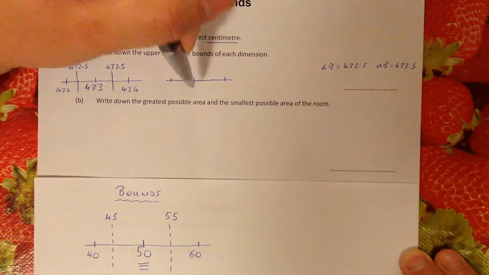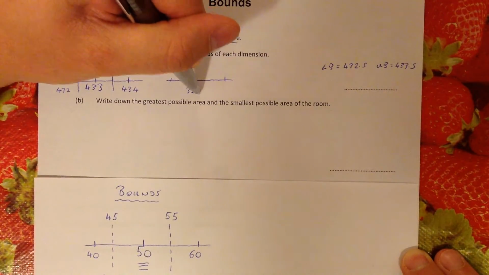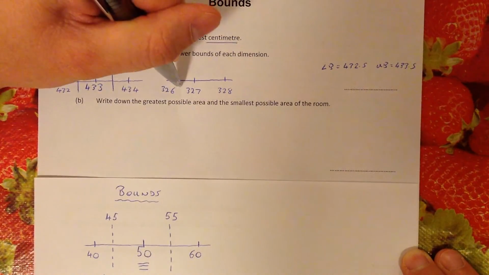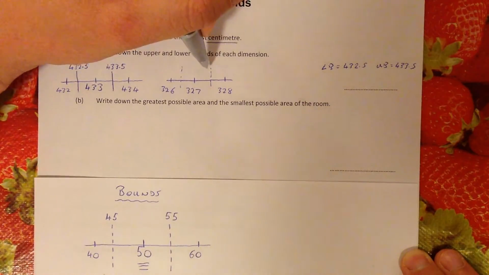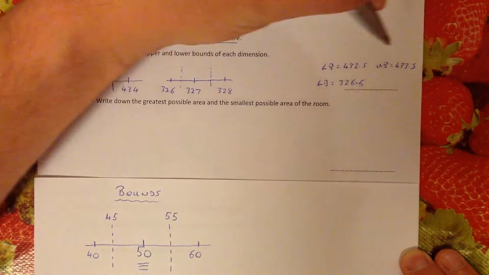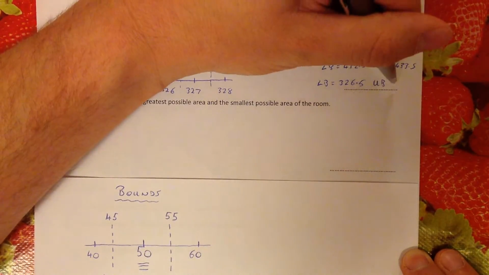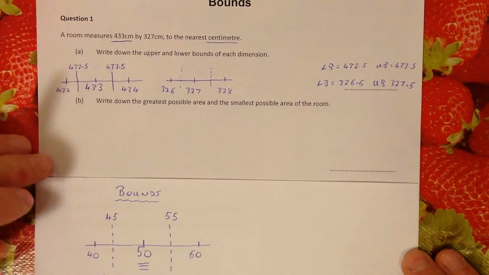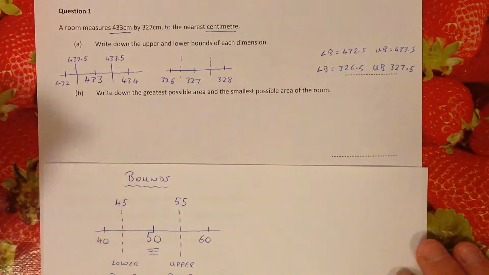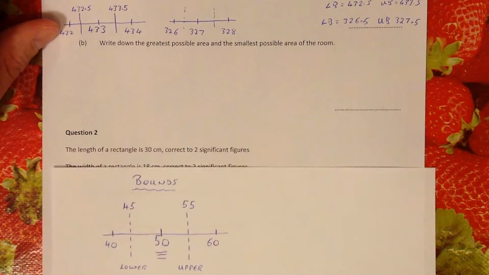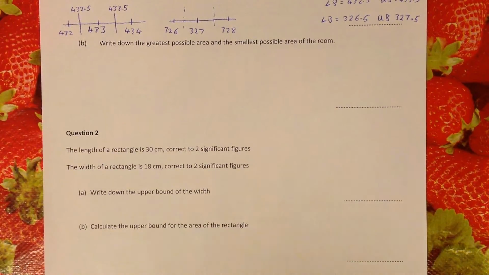So if we had our number line graduated in centimetres, we've got 327. Next one up is 328. The one before it is 326. And our bounds are halfway between these values. So I'm going to have lower bound at 326.5 and then upper bound at 327.5. So that's a typical using this rule that we wrote down earlier, understanding the concept of maximum and minimum values for our bounds. Part B, however, is a really good example of those four rules and trying to apply them to think about which values of the bounds we want to use in the calculation.